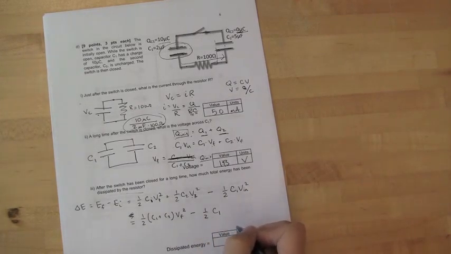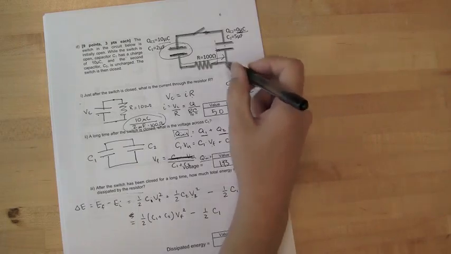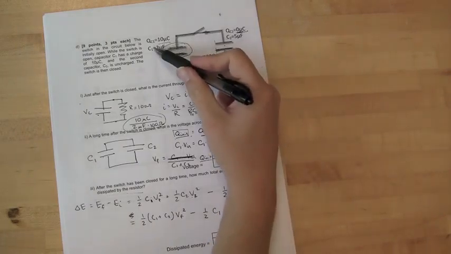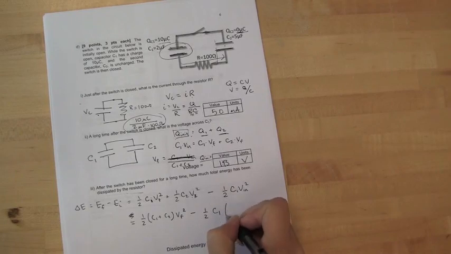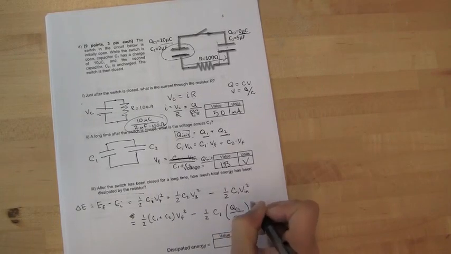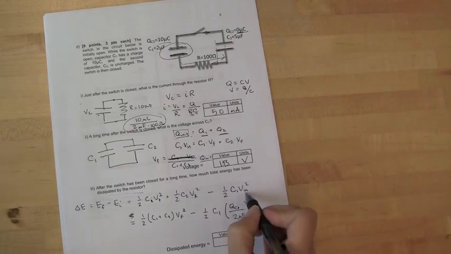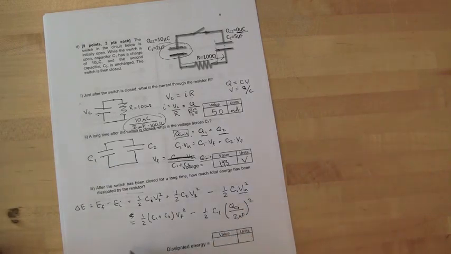And V initial was the initial charge divided by the capacitance. This is Q on C1 over 2 microfarads, the initial charge divided by the capacitance of C1, which is the initial voltage. Now we know all these things.